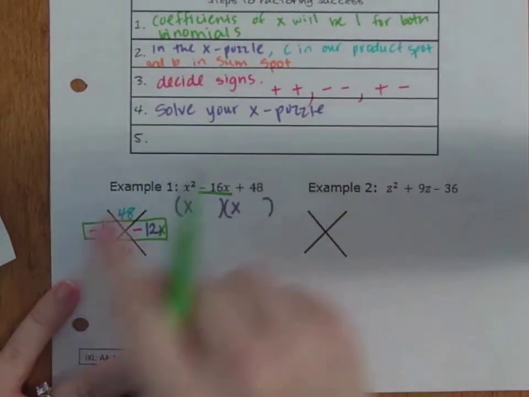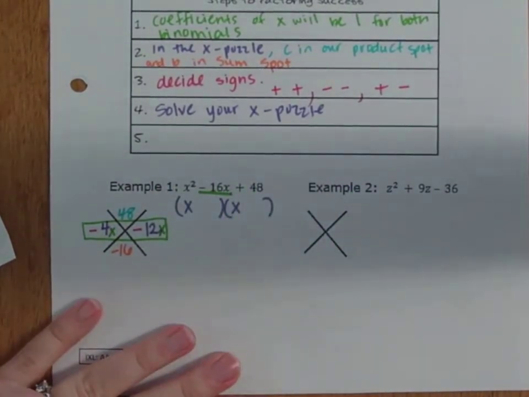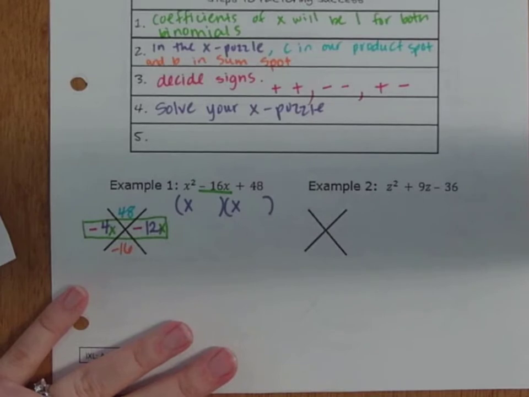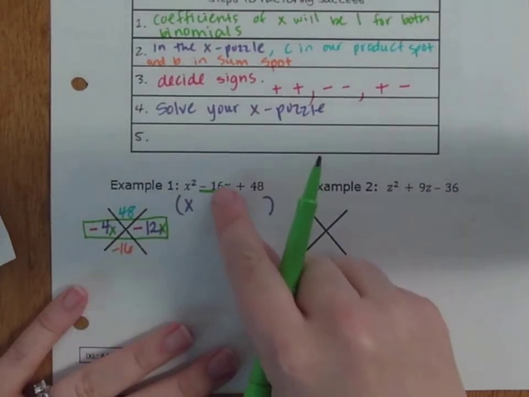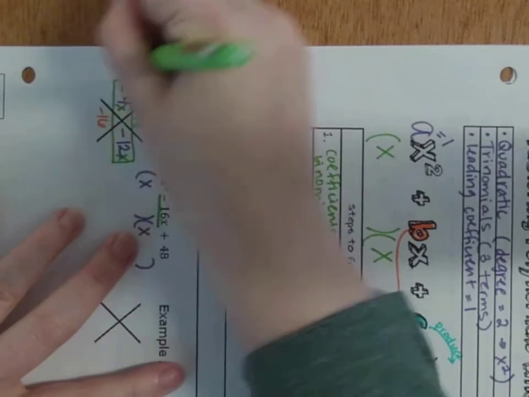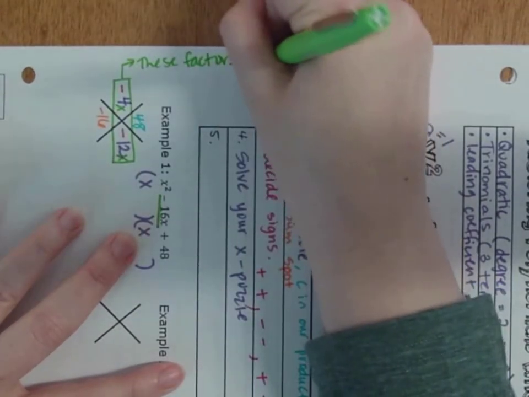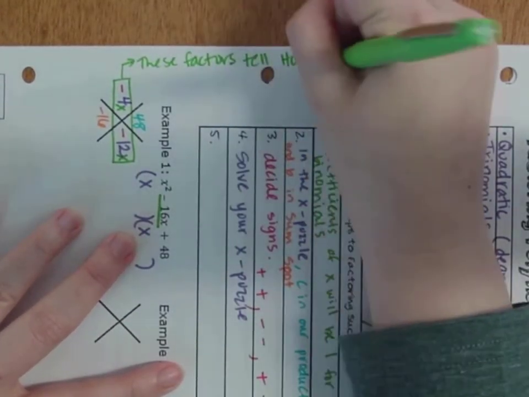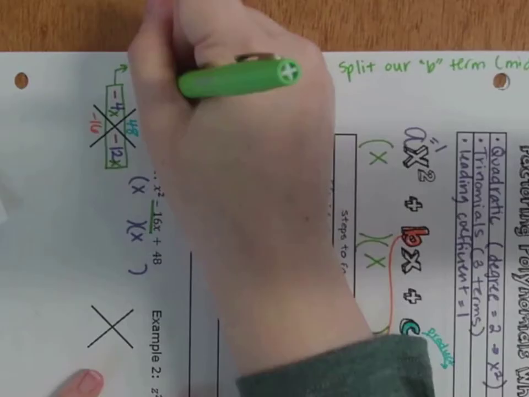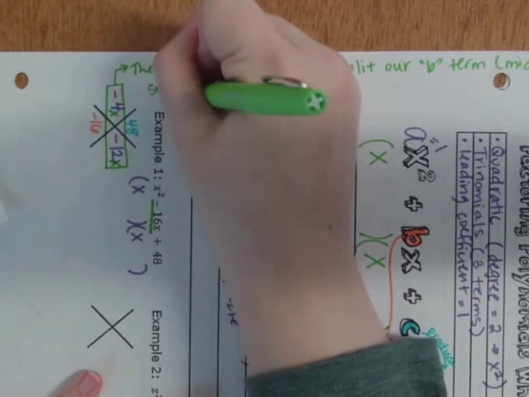We have a trinomial here. But to factor something, we're going to have to group. But how many terms do I need to group? 4. So I make this into two different terms, and then I'll have 4 terms. So these factors tell us how to split our B term, your middle term. So grouping is possible.